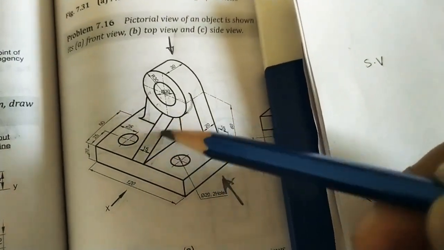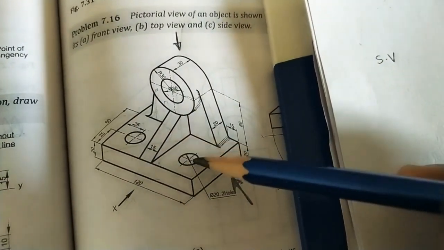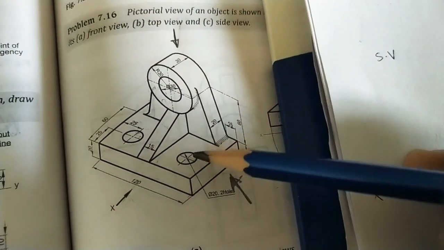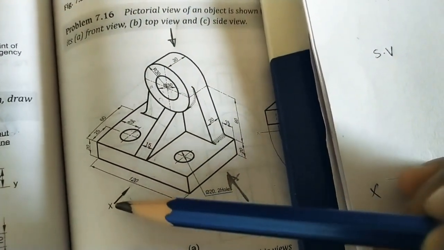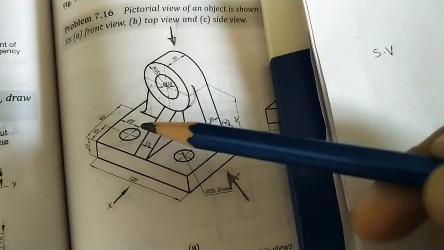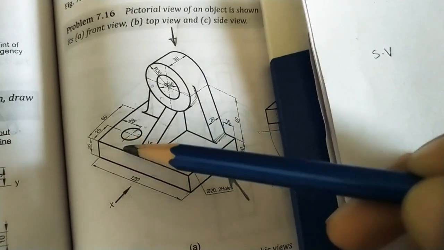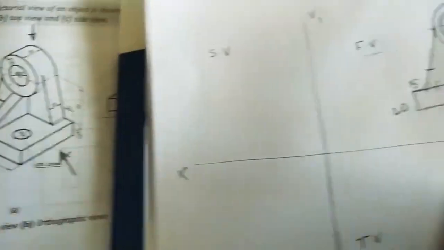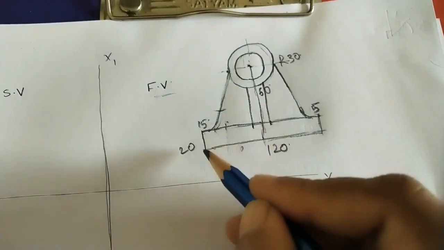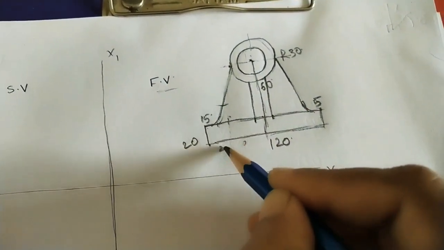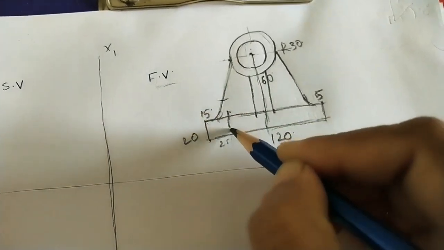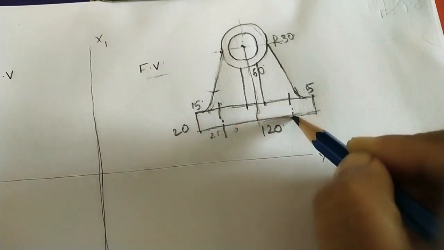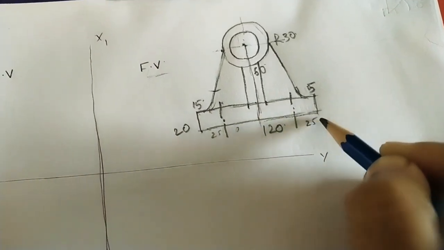After getting this, from the front we can't see these two circles. These are the holes in this block. But we have to show these circles. How to show these circles? In the front view, take this 25 mm from this side, where the axis is passing. From here also take 25. So in this block, take 25 mm from this side, and draw the axis line for the first hole. From this side also take the axis line. This gap is also 25 mm.